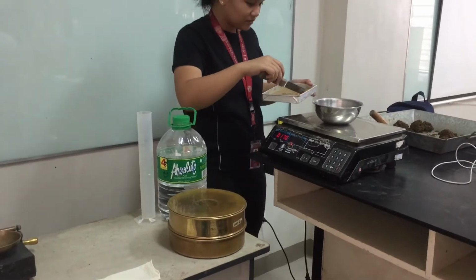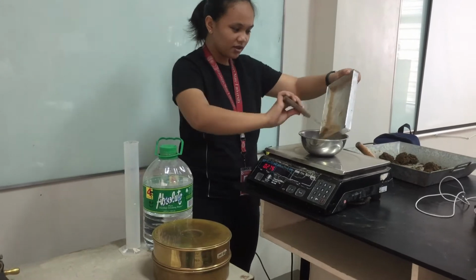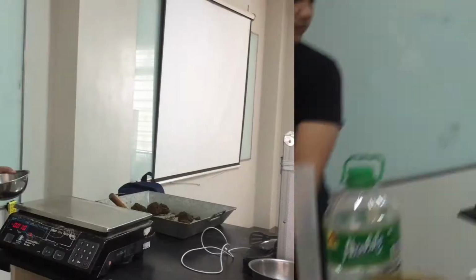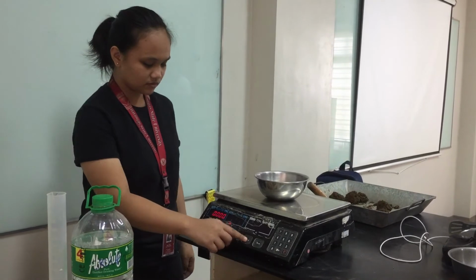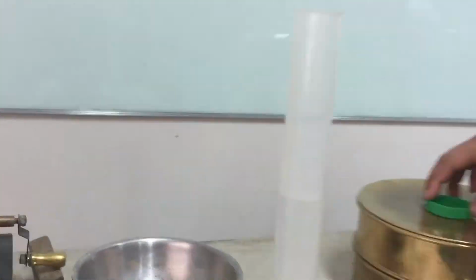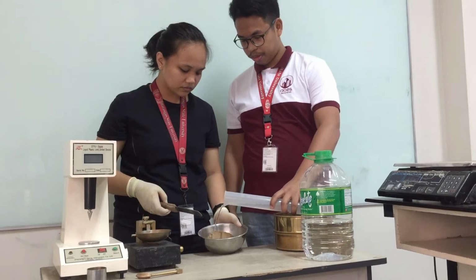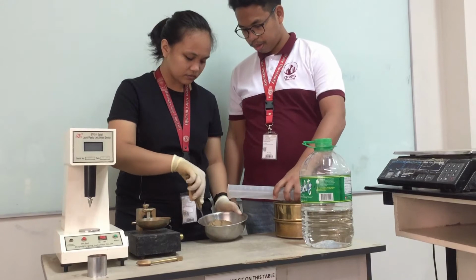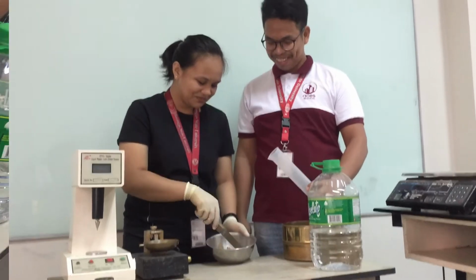First, take about 120 grams of dried sample passing number 40 sieve. In this case, we use dried sample passing number 200 sieve. Pour the distilled water into the graduated cylinder and little by little add it to the dried sample. Mix thoroughly the sample prepared with distilled water in a mixing bowl to form a uniform paste.